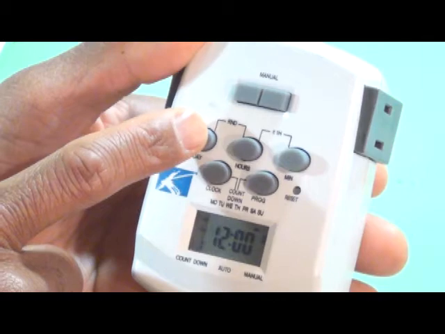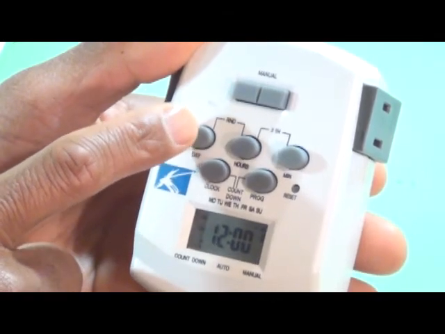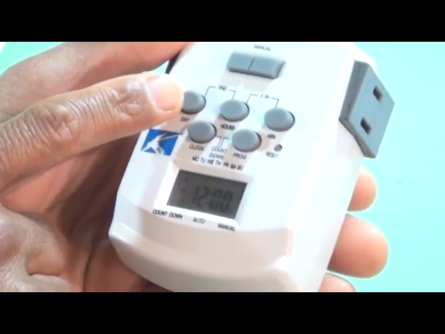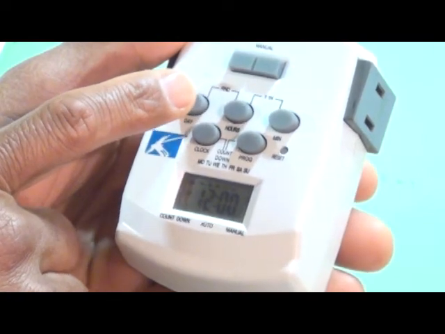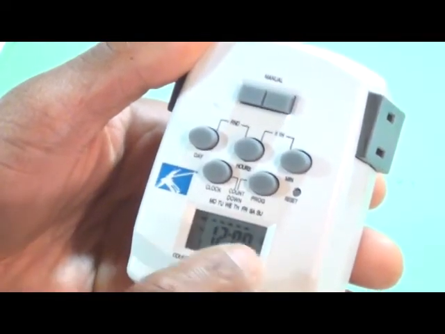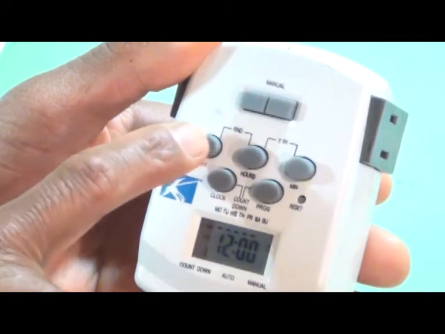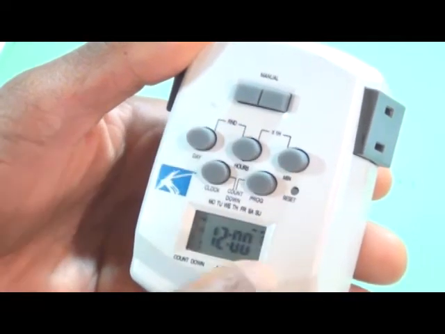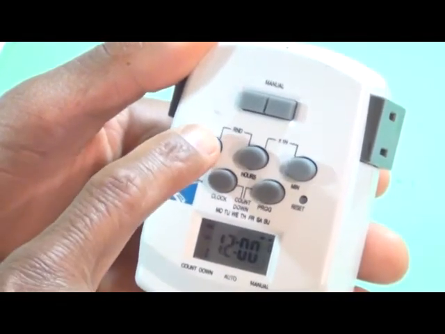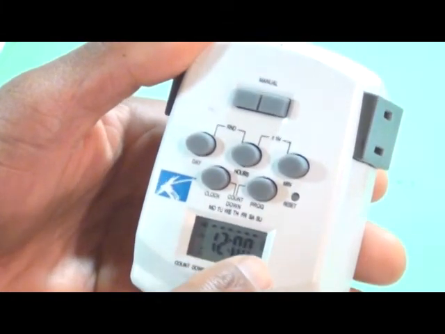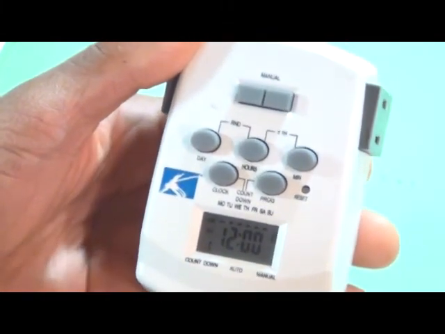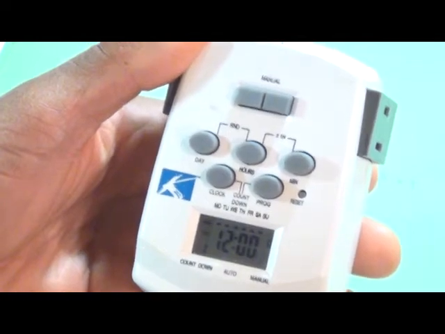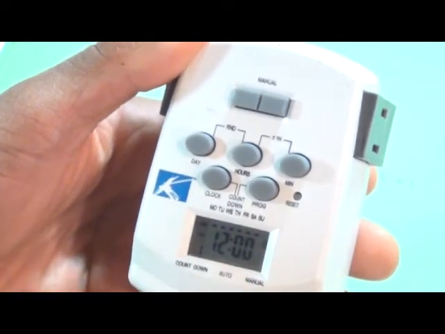But after you toggle through each individual day, it highlights the weekdays, so you can program just the weekdays or the weekends. And we want to toggle back. We want our programming to be active every day, so we have an arrow under each individual day there.